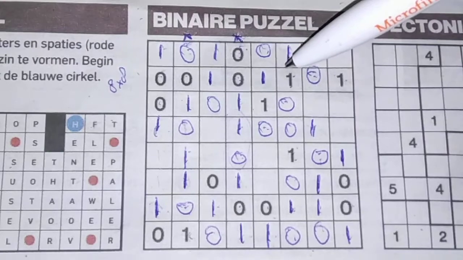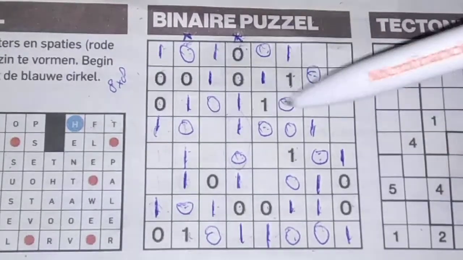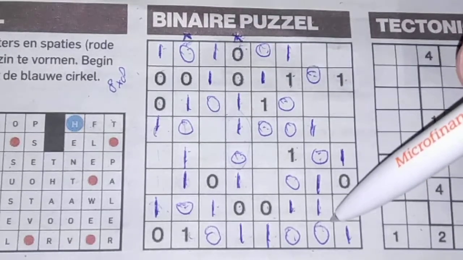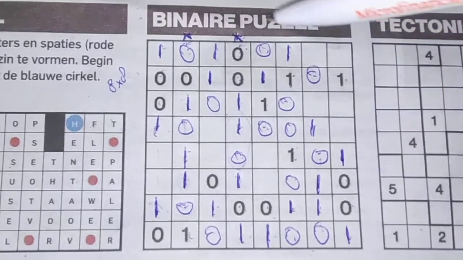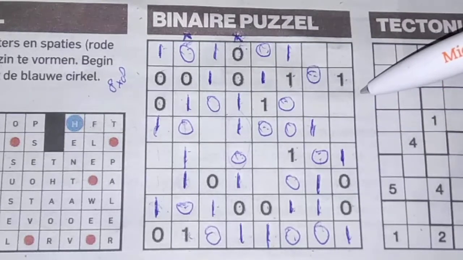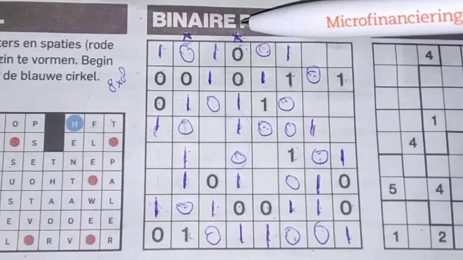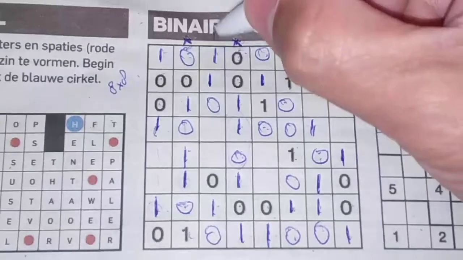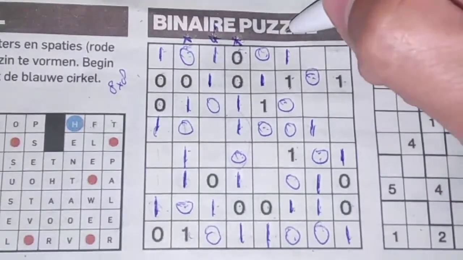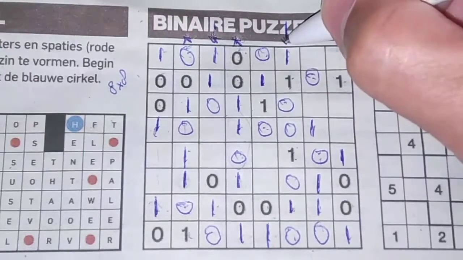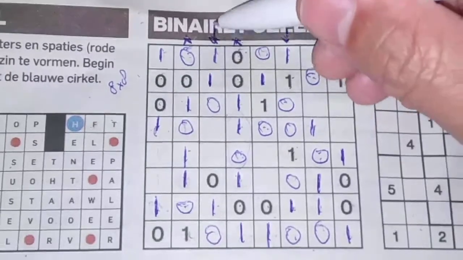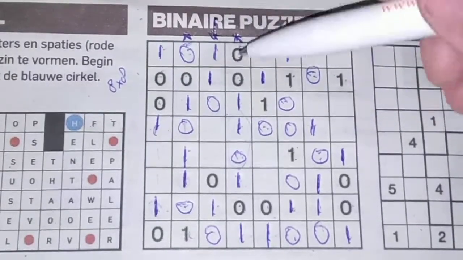Then I still cannot continue. Let me see. Double 1. How about this column? The 3rd column and this column. The 6th column. Yes, this one and that one.